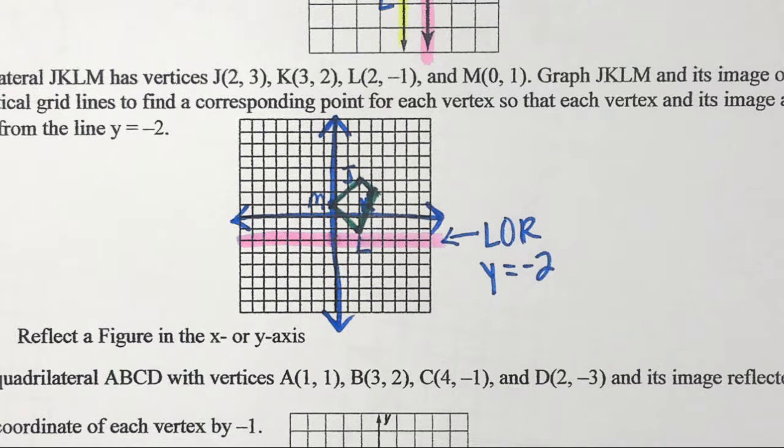Okay, so I'm still going to use a counting trick. On the first example, I counted how many to the left or to the right of my pink line. Right now, I'm going to do how many up or how many down from my pink line. So L, for instance, is 1 above, so I need to go 1 below for L prime. M was 1, 2, 3 above, so I need to go 1, 2, 3 below the pink line for M prime. J was 1, 2, 3, 4, 5, so I've got to go 5 below for J prime.